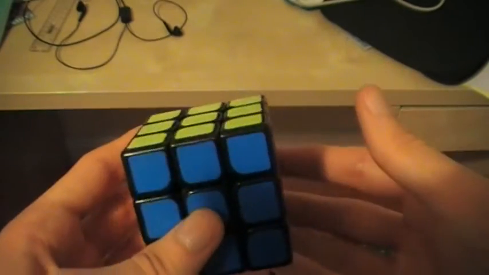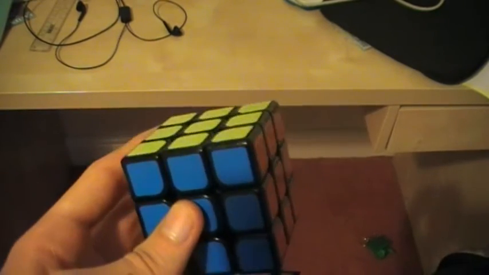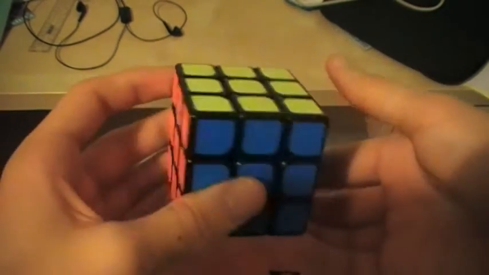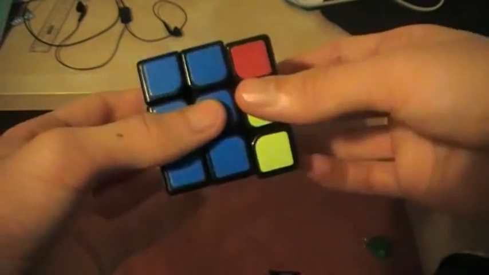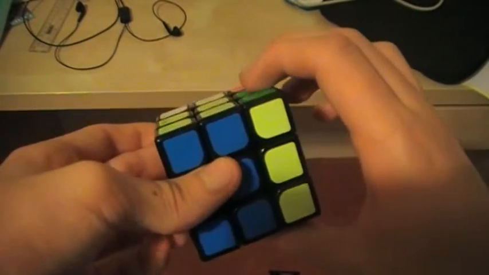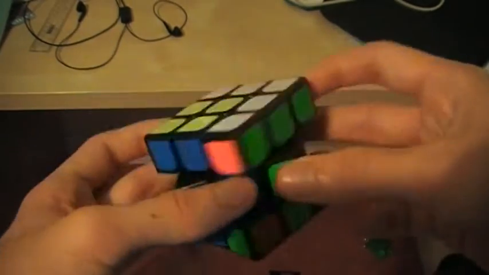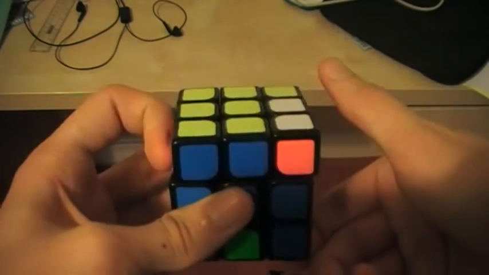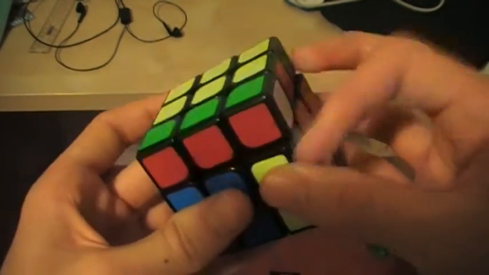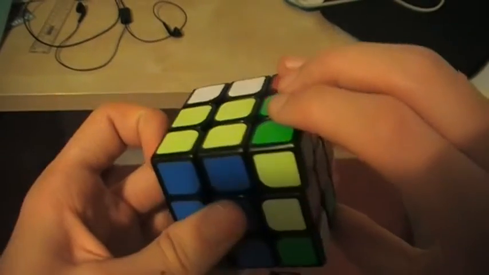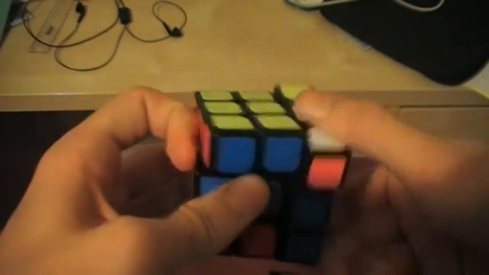Okay. Next is V perm. For this algorithm, I use one similar to my RUDF perm. I actually found that RUDF perm from this V perm. This algorithm I found myself as well. Finger tricks for this one are fairly standard, but as I do this D, I'm going to re-grip my thumb to here. Do an R prime, U and D prime at the same time. R2, U prime, R2, D, R2. So again, that's R prime, U, R prime, U prime. This sets up my finger here to do D prime nicely. D, R2.